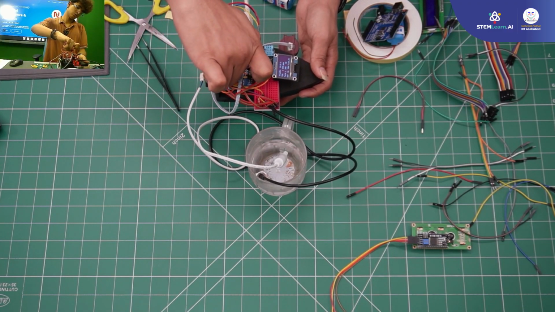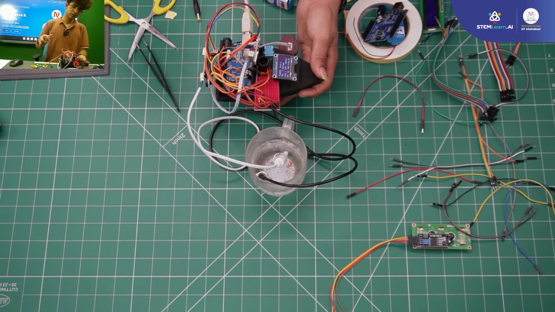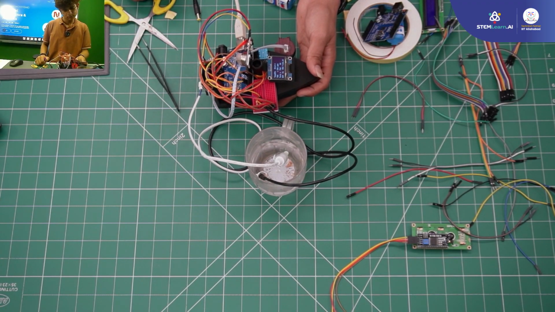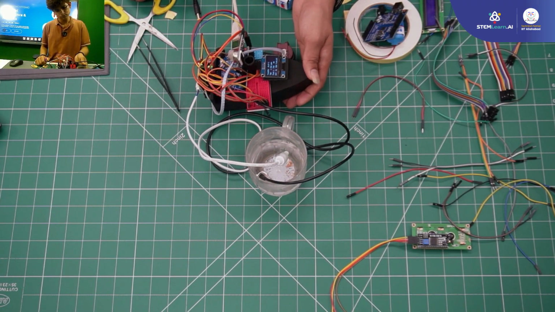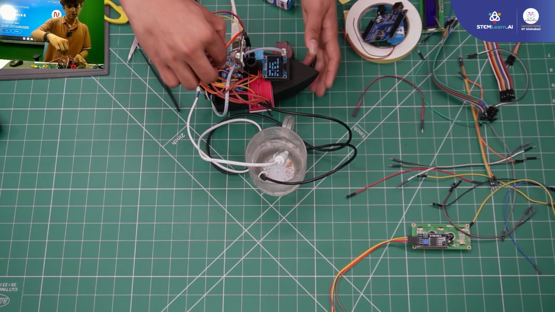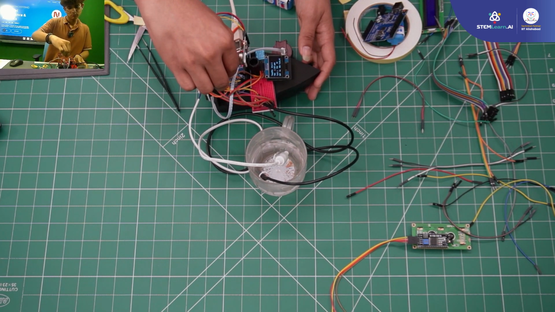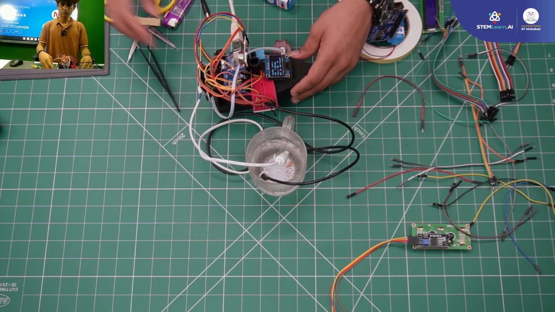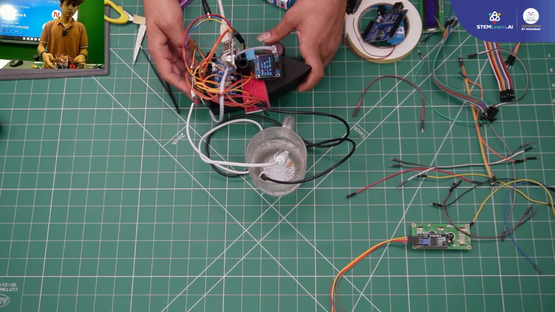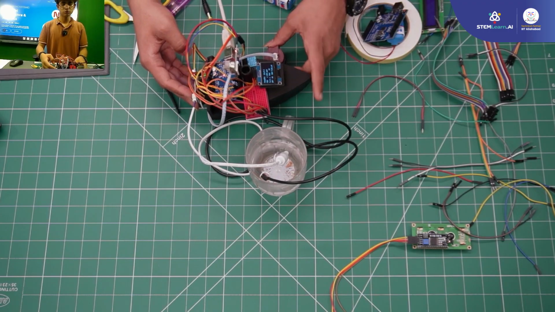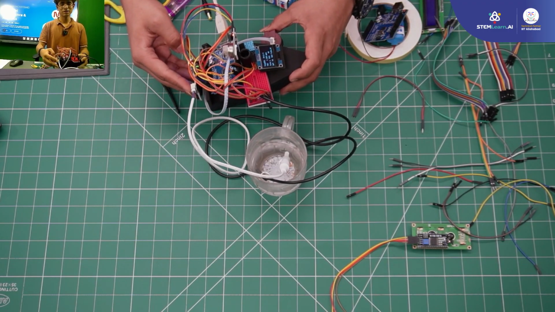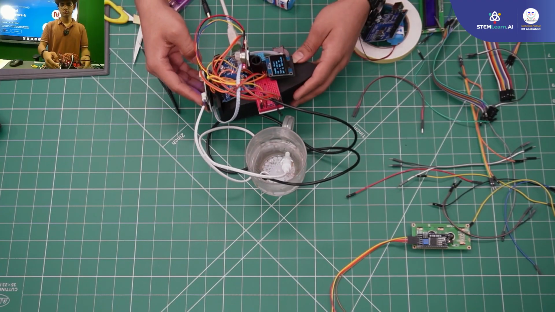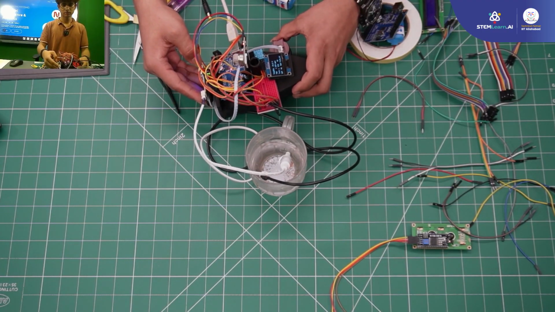See, now I'll show you. It detects. I'll try again. It detects. Okay, so everything is working. So this is our aquarium monitoring system. You can make cool projects just like this.